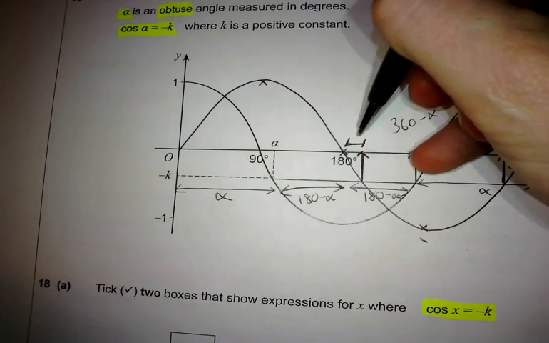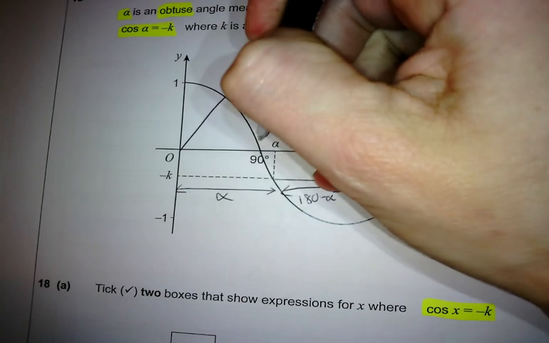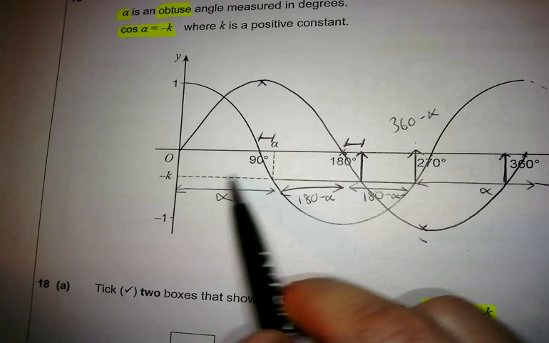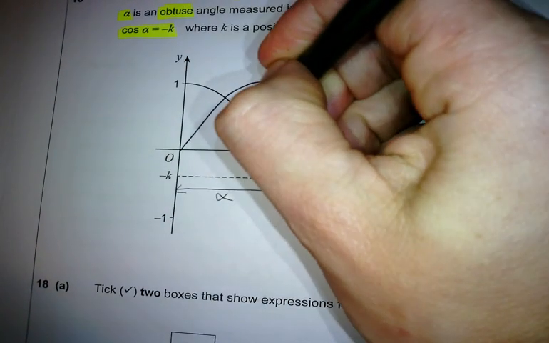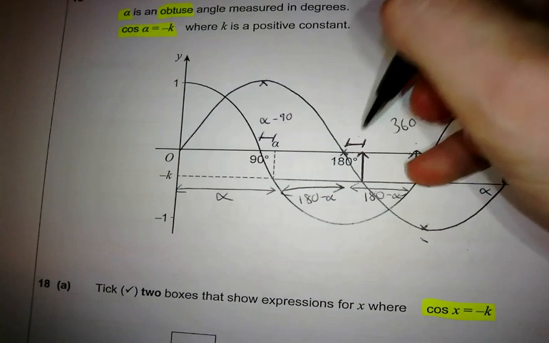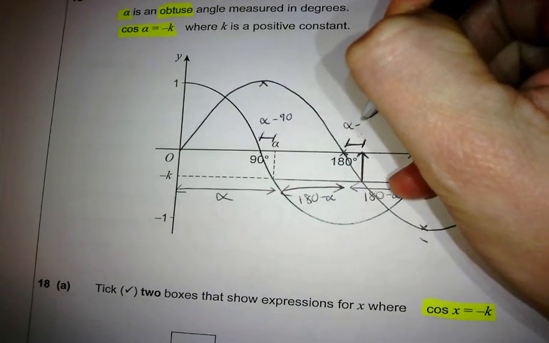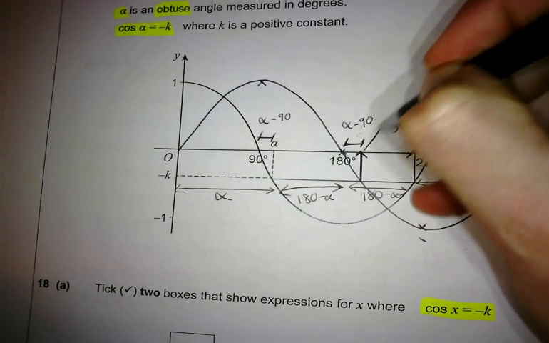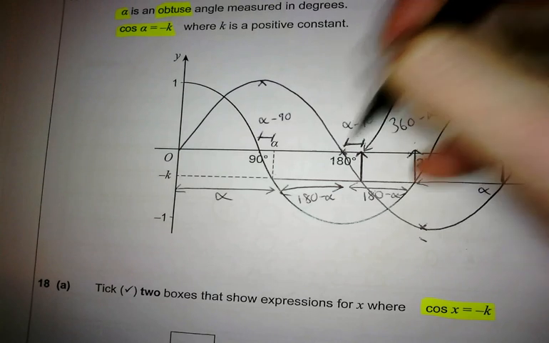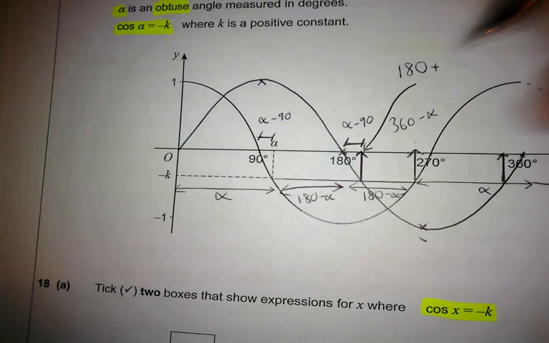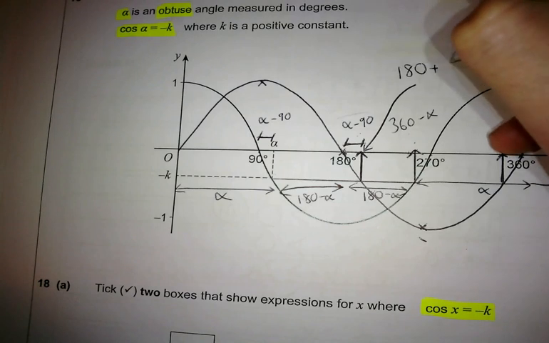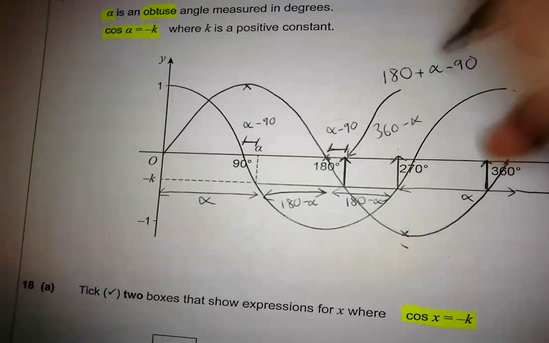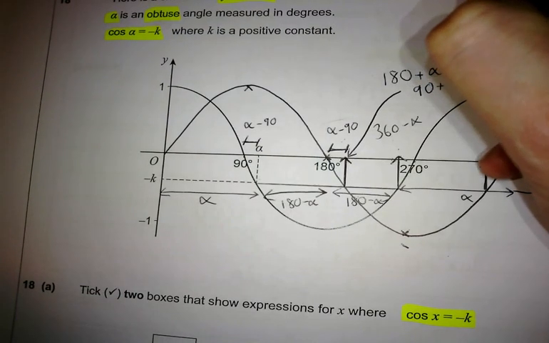So I'm going to see if I can find an expression for this little distance, which I can see is the same as this little distance here, which is, if that whole distance is alpha and that's 90, it's going to be alpha minus 90. So this little distance is alpha minus 90, which means that this angle here is going to be 180 plus that little distance of alpha minus 90. If I simplify that, the 180 minus 90 becomes 90, so I've got 90 plus alpha.